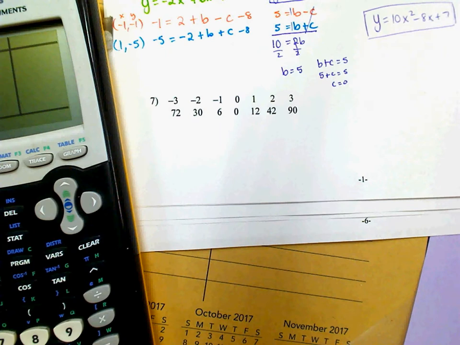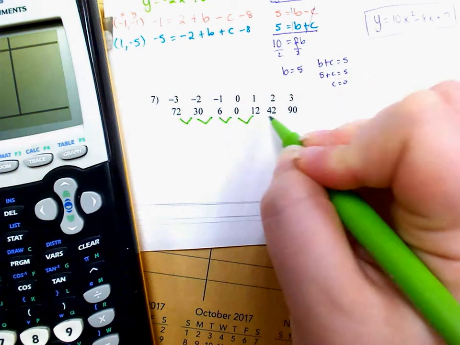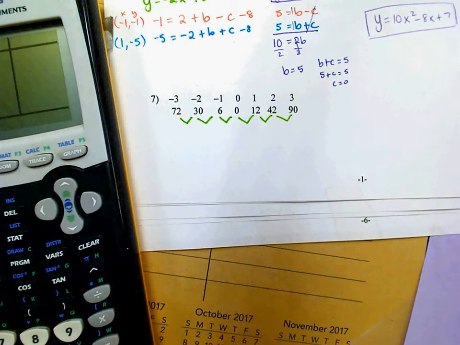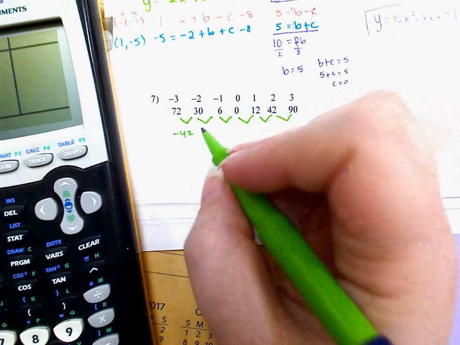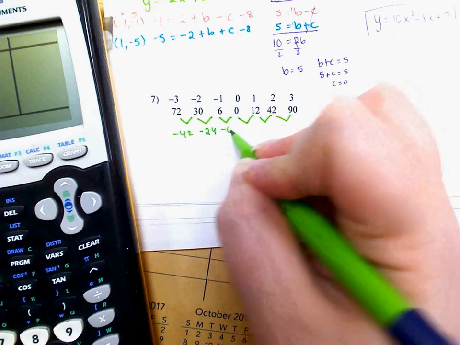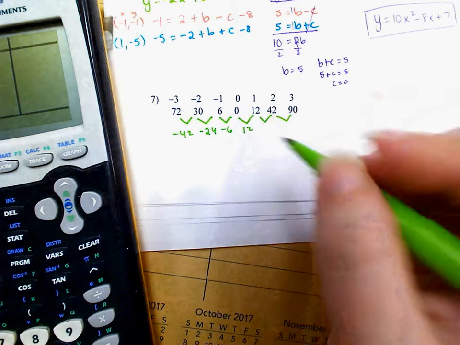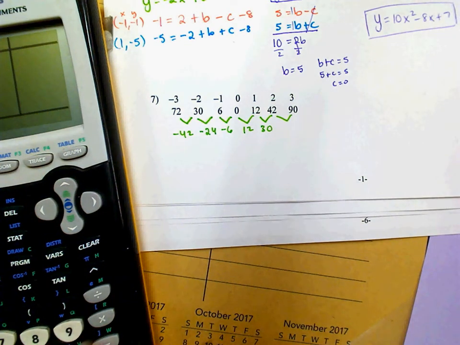Okay, on number 7, I need to find the differences. Okay, 30 minus 72 is a negative 42. 6 minus 30 is a negative 24. 0 minus 6 is a negative 6. 12 minus 0 is 12. 42 minus 12 is 30. And 90 minus 42 is 48. I think we have a difference of 18.